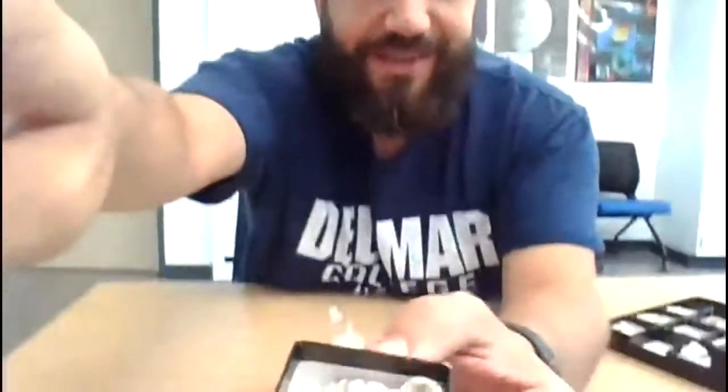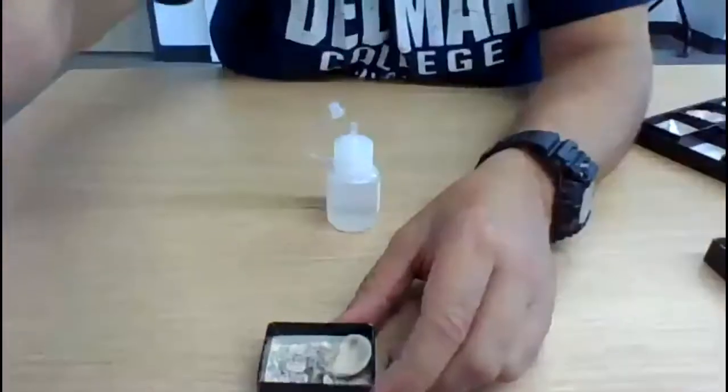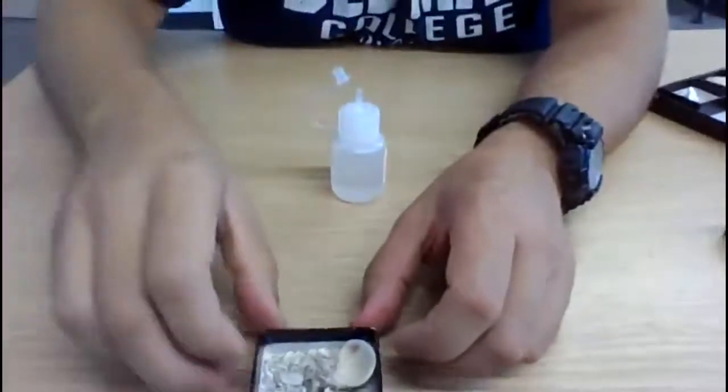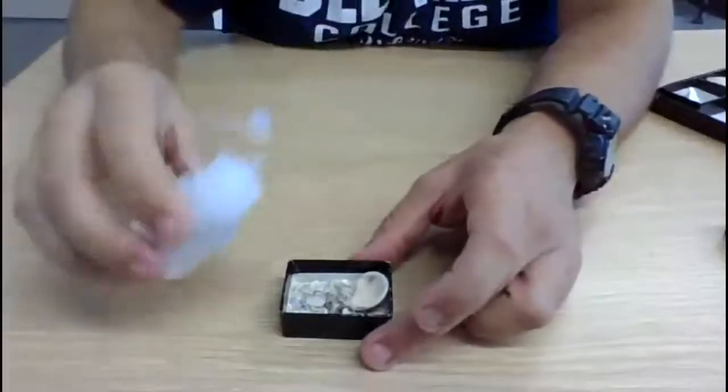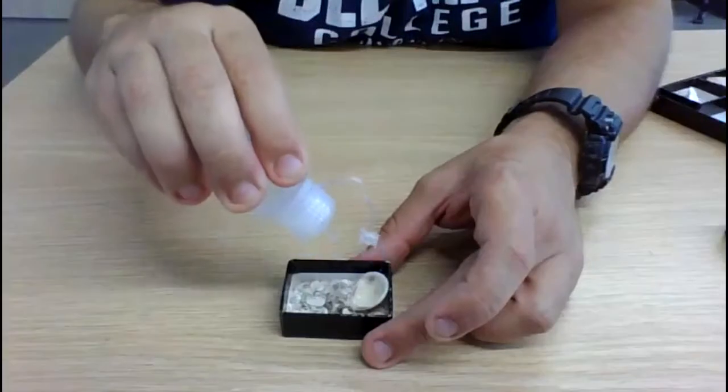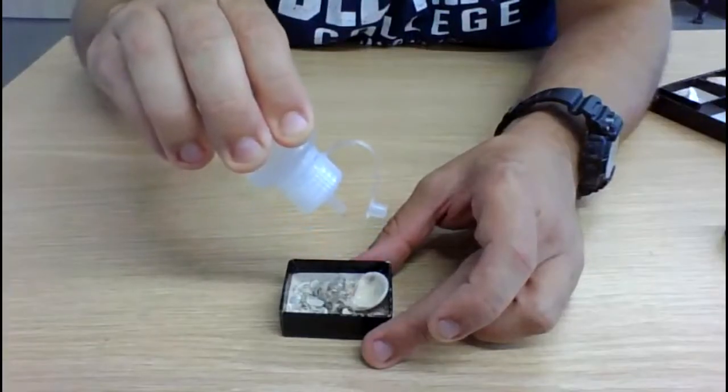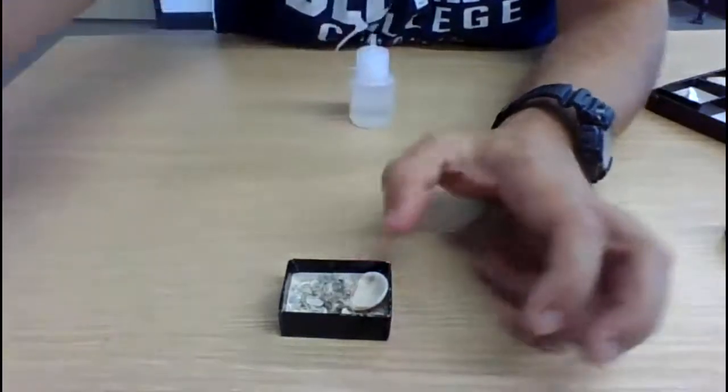Okay, I don't know if you can see that okay, but this is maybe even better. This is just calcite sand. I'll do it like this so you can see. Can you see it effervescing and bubbling, right? So that's the reaction of acid with calcite. A lot of marine creatures make their shells out of calcite.